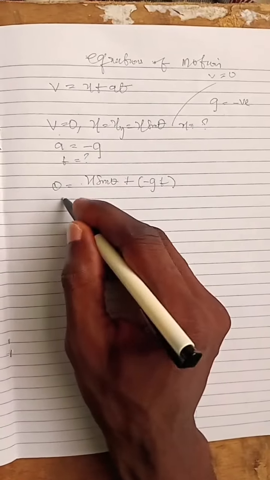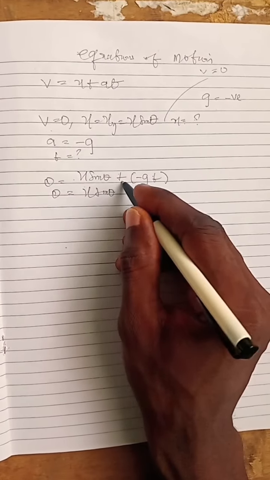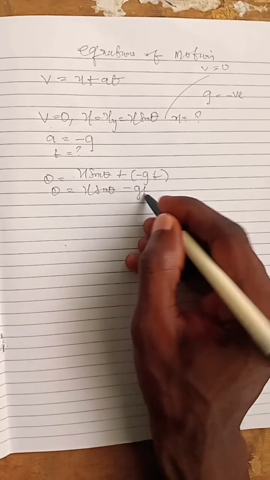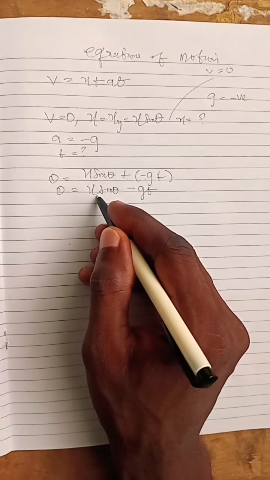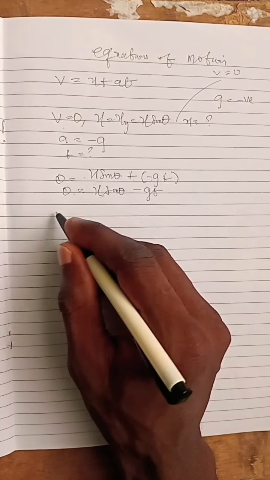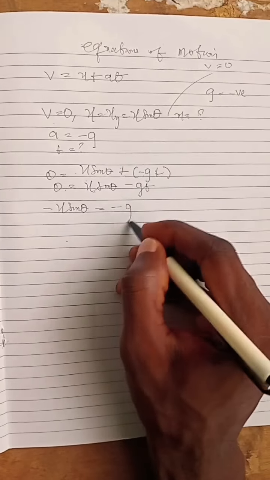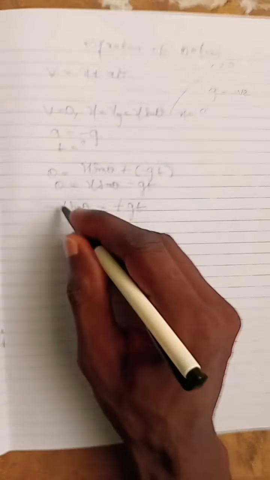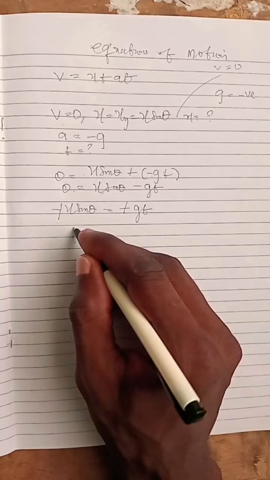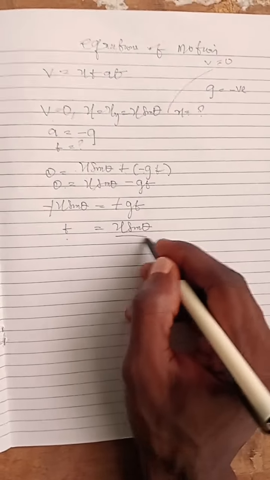So we now have 0 equals U sine theta minus gt. Then you collect like terms. U sine theta transferred to the left hand side, we have minus U sine theta equals minus gt. So the minus will cancel the minus on both sides. Then you have t will now be U sine theta over g.